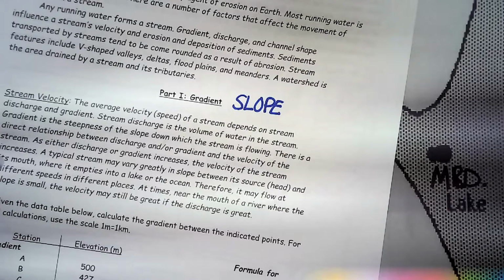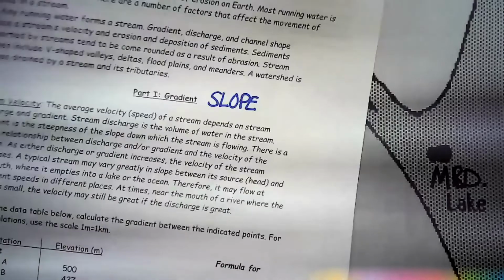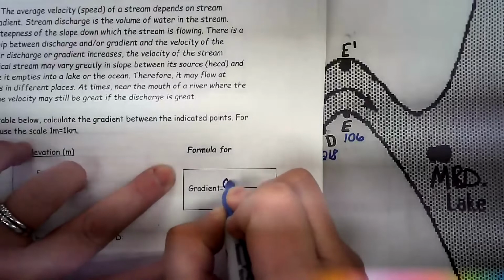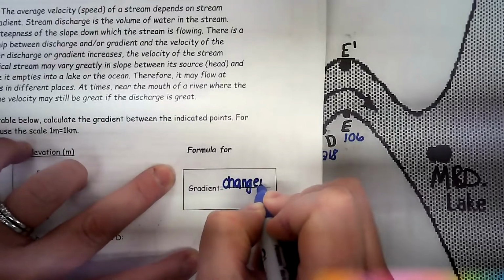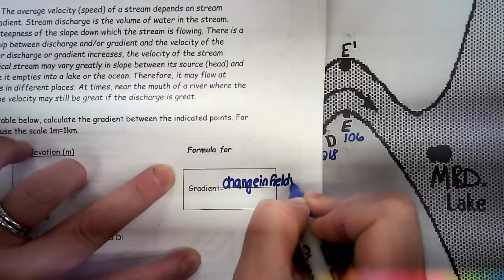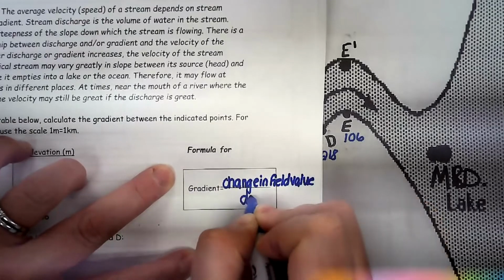We went back to chapter 3 before, and now we're going to do a throwback to chapter 2 and talk about gradient. Gradient is a fancy word for slope, and we learned how to calculate gradient. Do you guys remember doing this? We need a formula. Oh, did we do this already? Good. Change in field value divided by distance. And where do you find that? Yep, front page of your reference table. Change in field value divided by distance, I remember now.